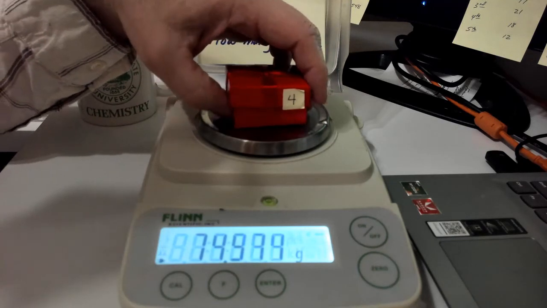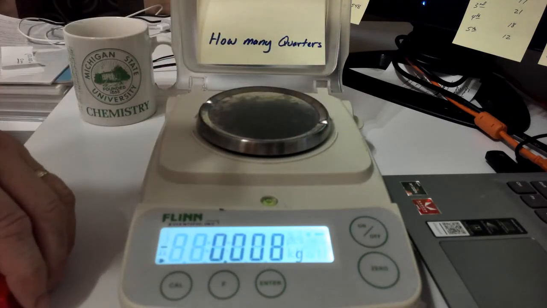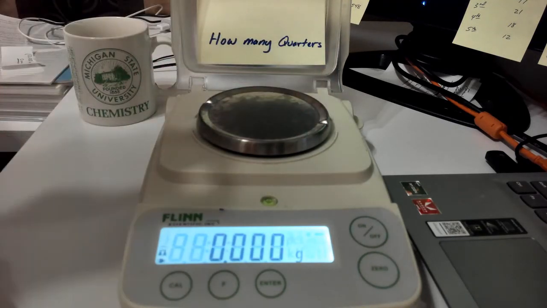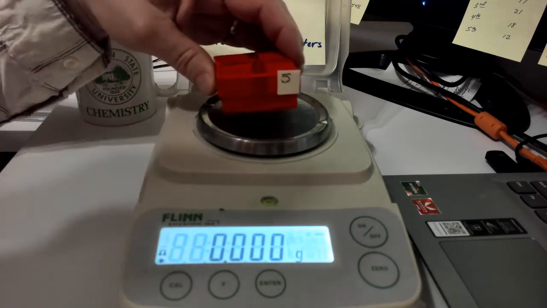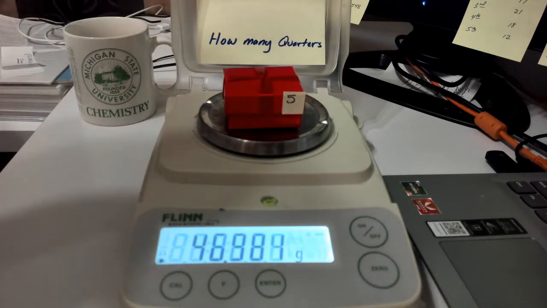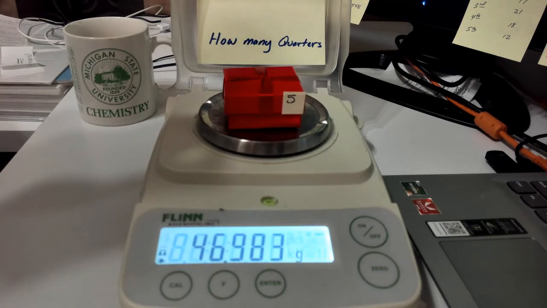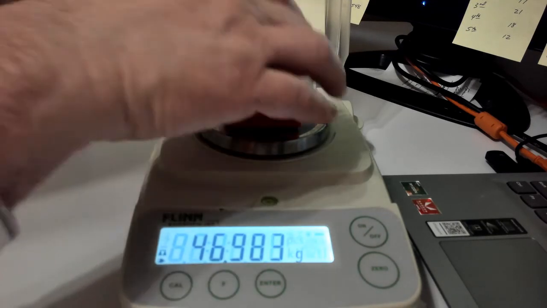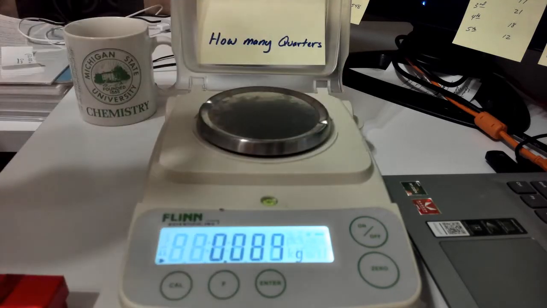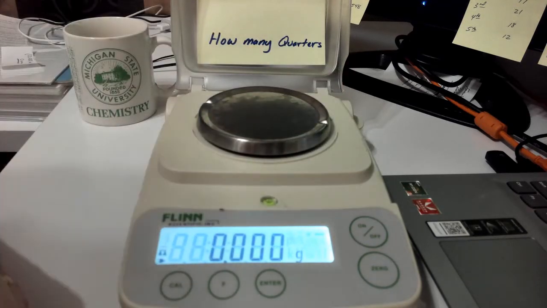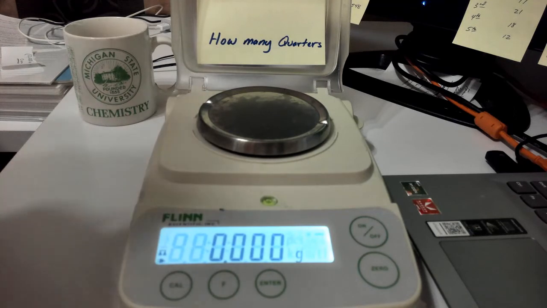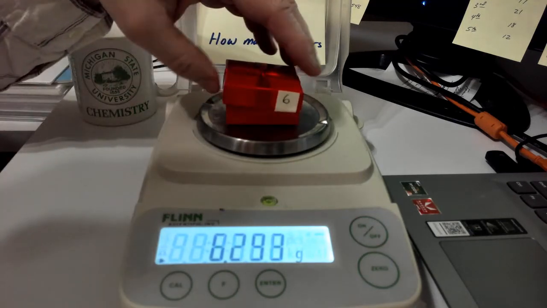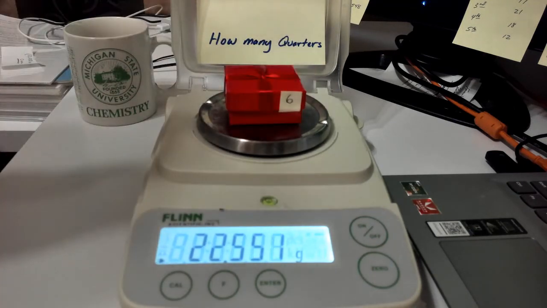Okay. Here is box number 5. Okay. Okay, let us weigh box number 6. There we go.